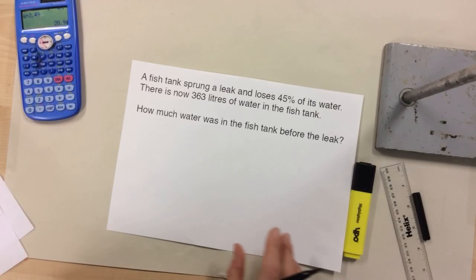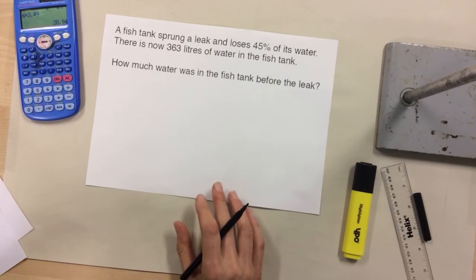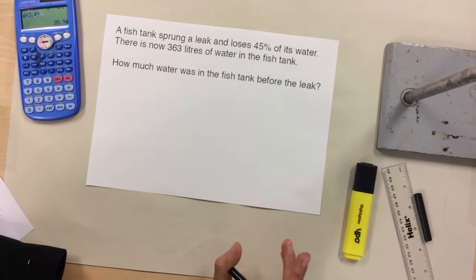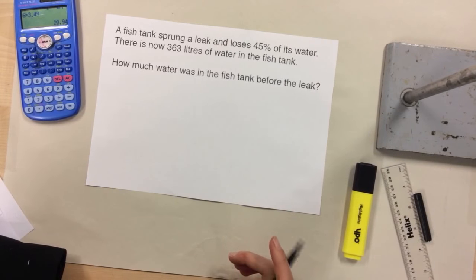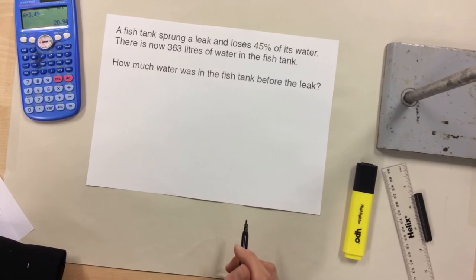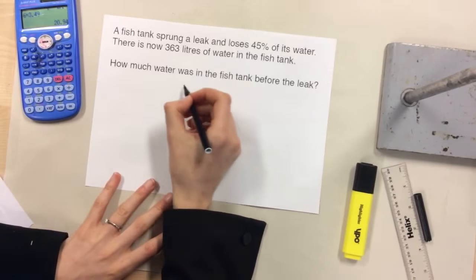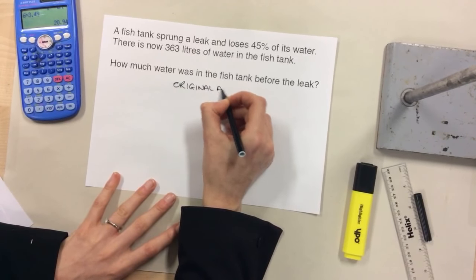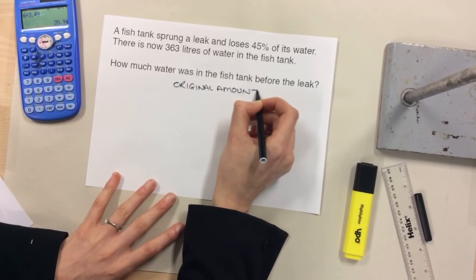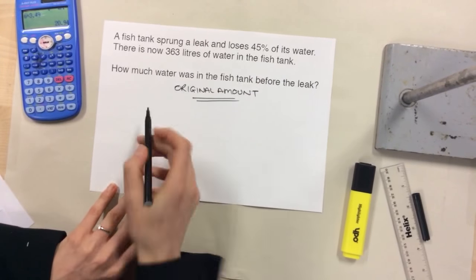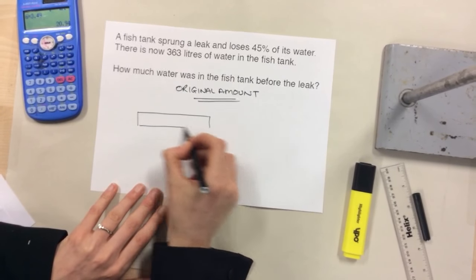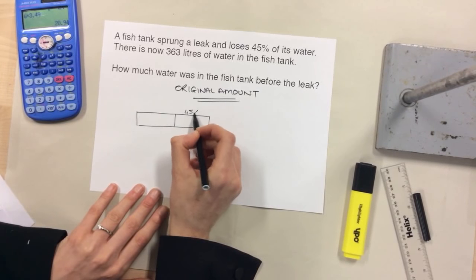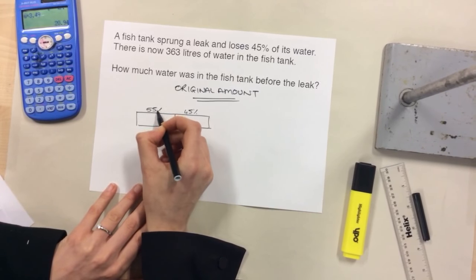So here we've got a fish tank that sprung a leak and loses 45% of its water. There is now 363 litres of water in the fish tank. How much water was in the fish tank before the leak? Okay, so what we're trying to find is the original amount. Okay, this might be known also as a reverse percentage. Okay, so if we started off with 100% and it's lost 45%, that means we've got 55% remaining.